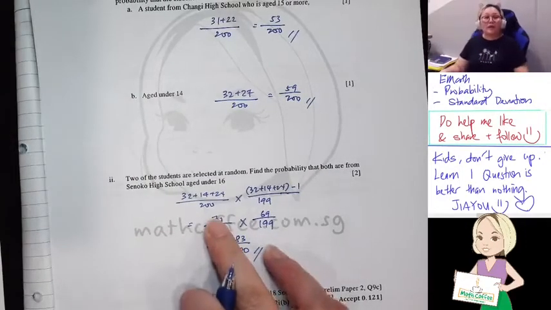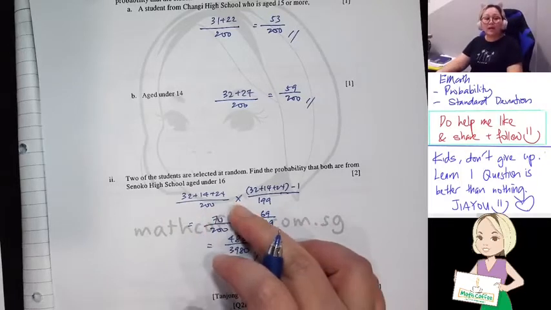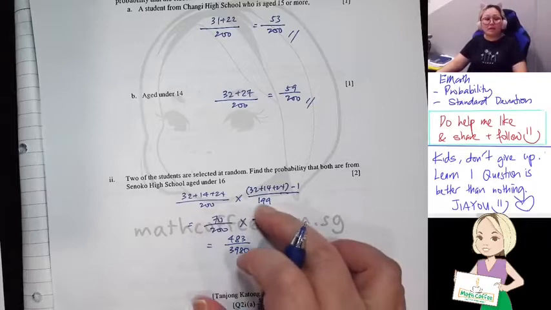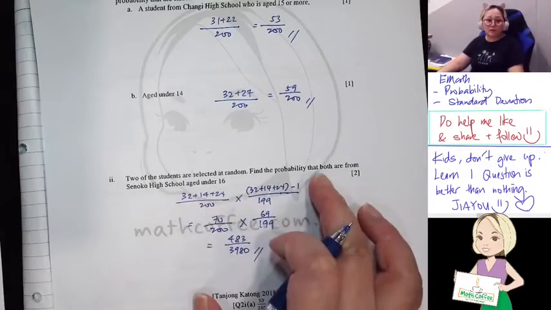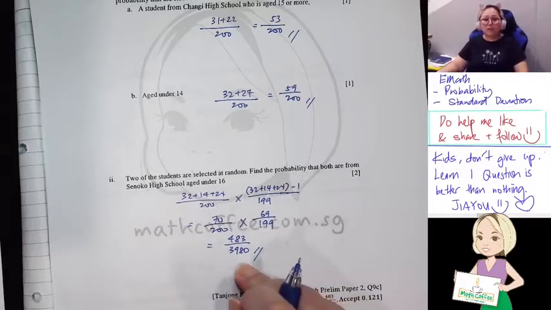So for this one, just need to remember that it happens together. That's why it's a multiply. And because one student is already chosen, the denominator -1. The numerator also -1. And that's how you get two students who are from Senoko below 16 years old.